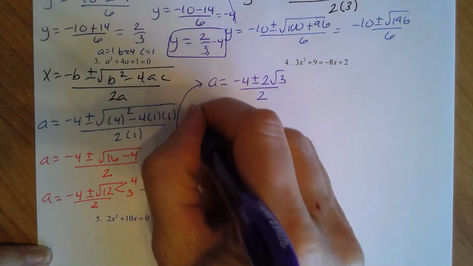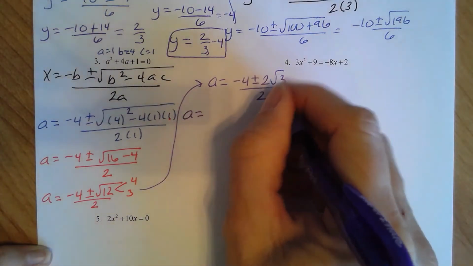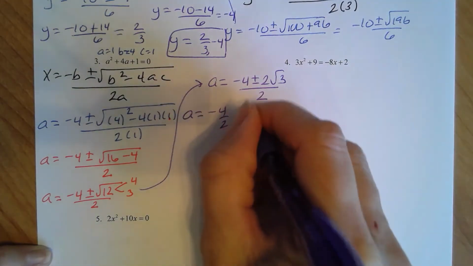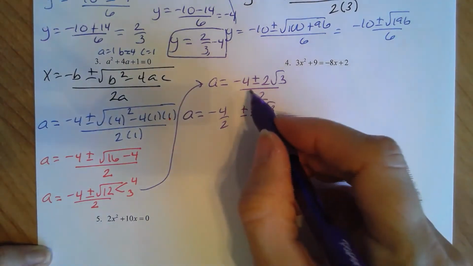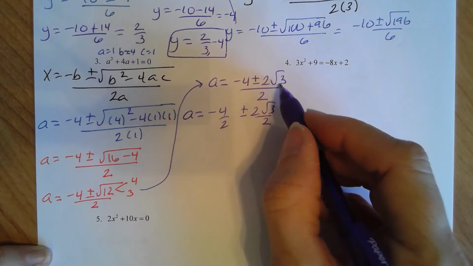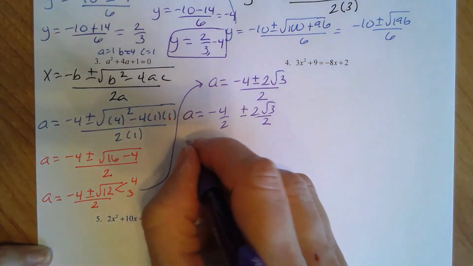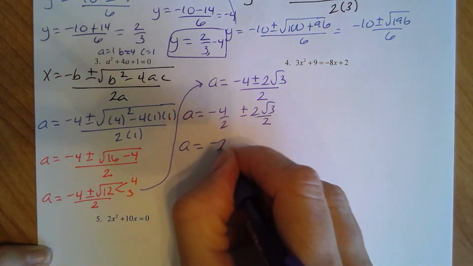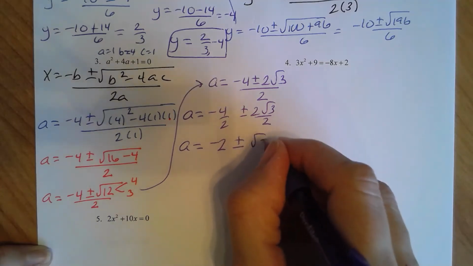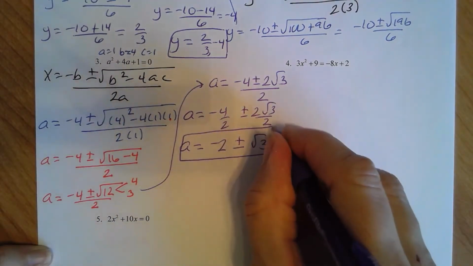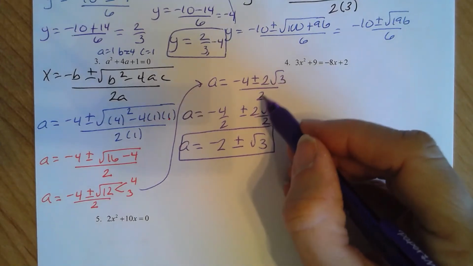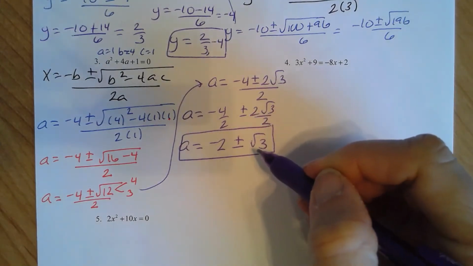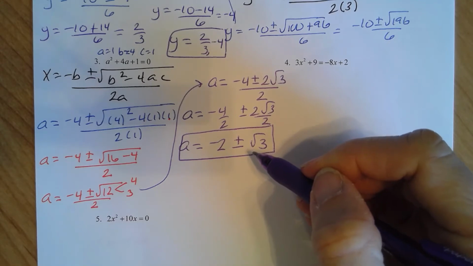So my suggestion is always separate each one over its own denominator, and then you would have no problems simplifying. So put negative 4 over 2 plus or minus 2 square root of 3 over 2. And now simplifying each one, we get negative 2 plus or minus square root of 3. Students make mistakes because they just want to cancel one side and not the other. So if you separate them, you won't have any issues with not canceling correctly.